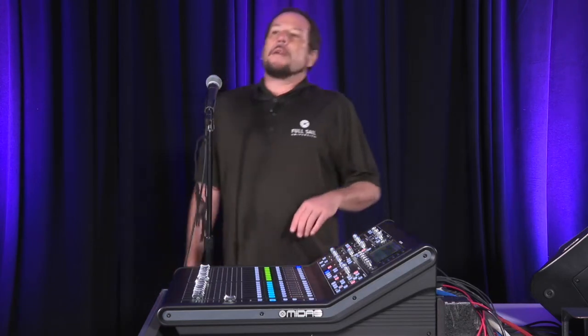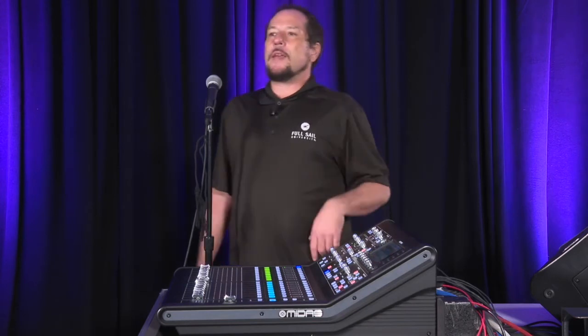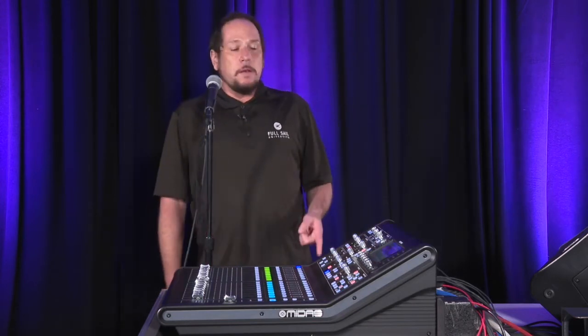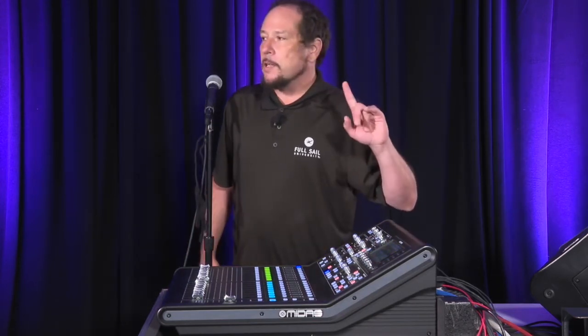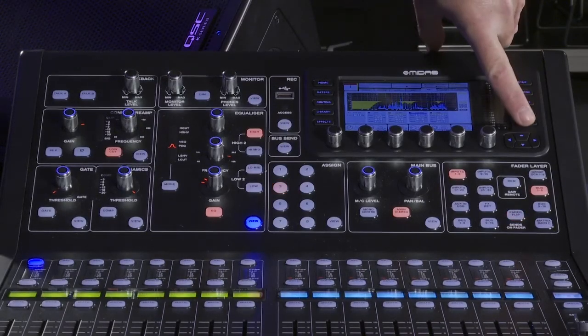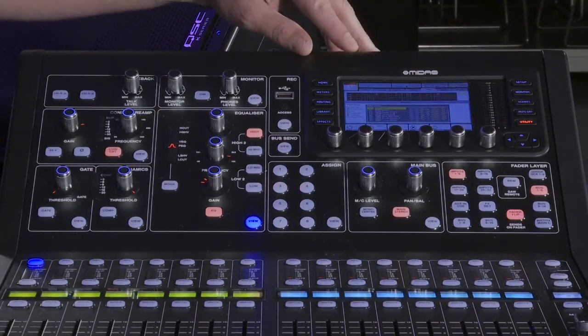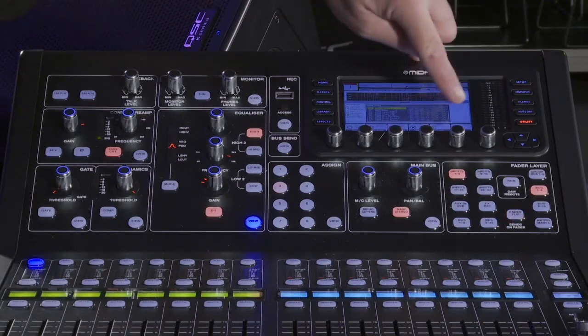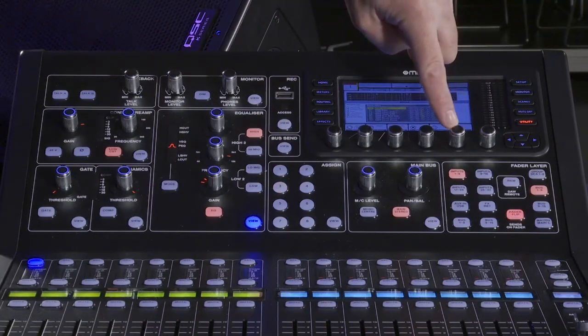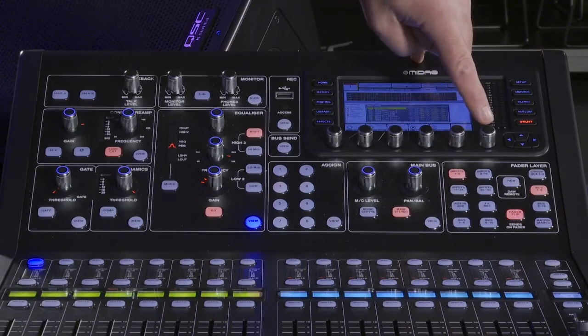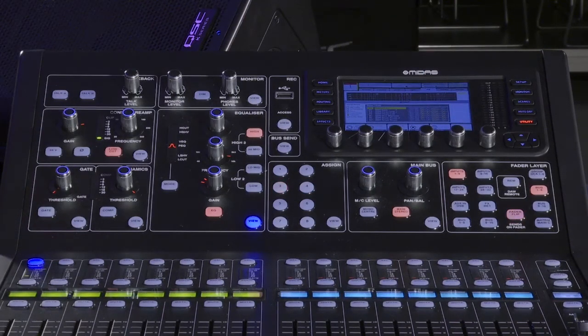And if you're using other mics of this same type, another trick that you can do here is to go into your utility section, and then you have your copy and paste functions. So you could utilize this second encoder from the right to copy your settings, and then say I was on channel 2.